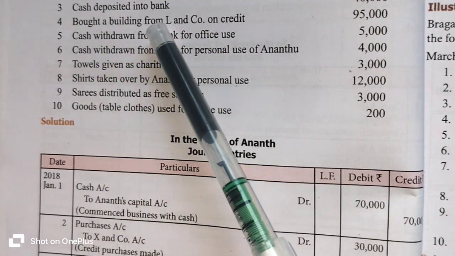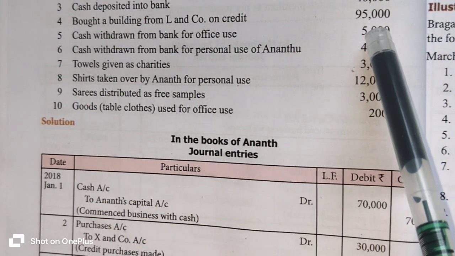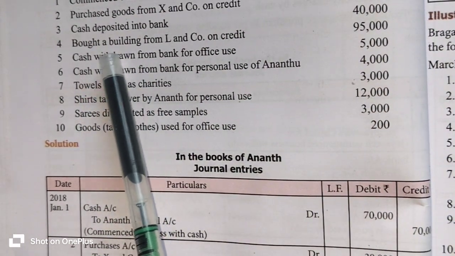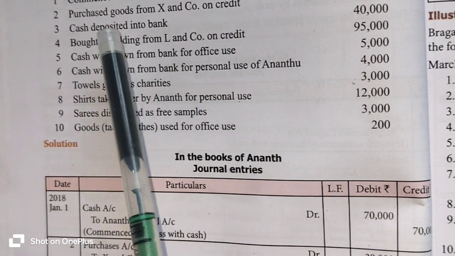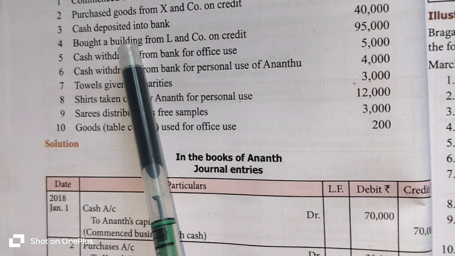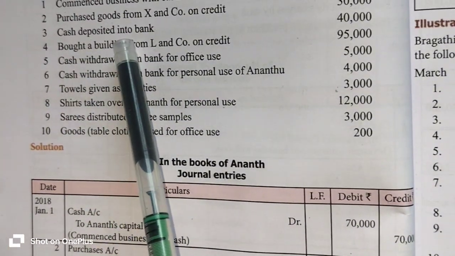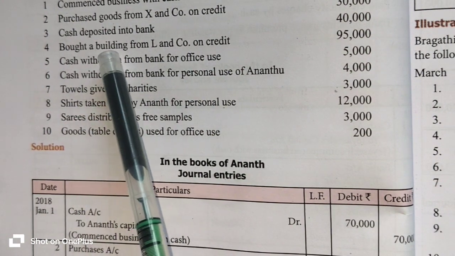Bought a building from L&Co on credit, 95,000 rupees. Listen, bought a building means what? Asset. Whenever you purchase an asset, you have to write the name of the asset. So the asset account is debited.